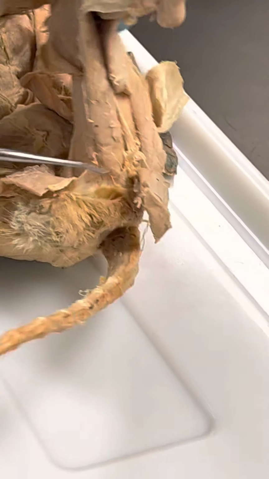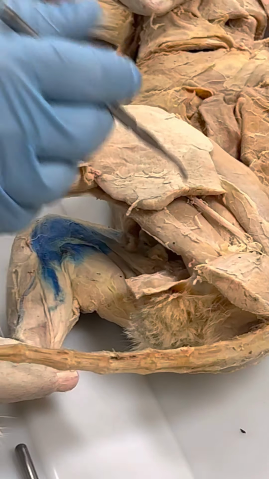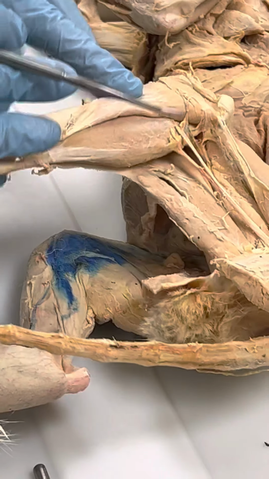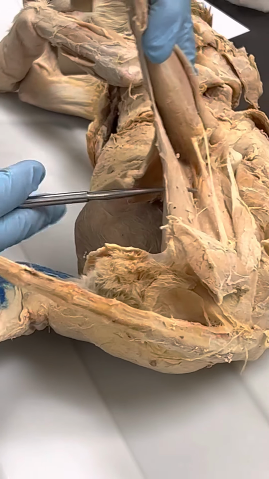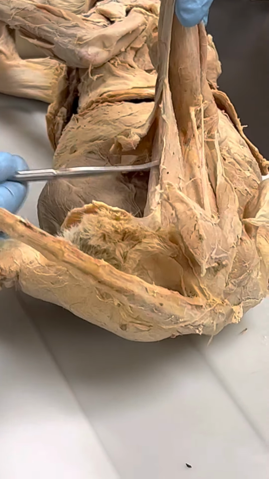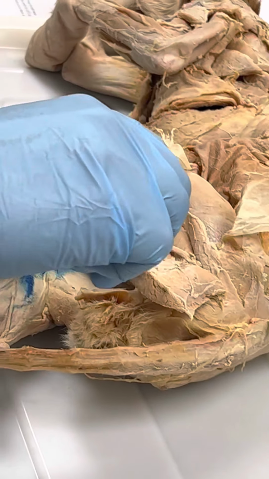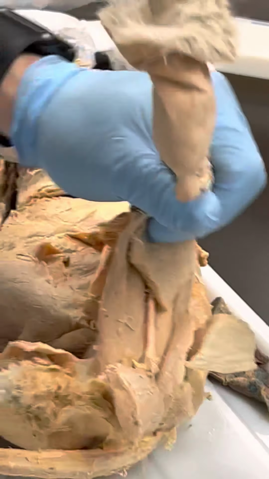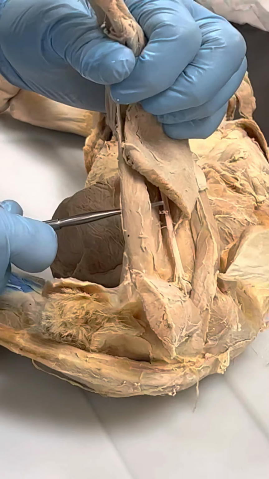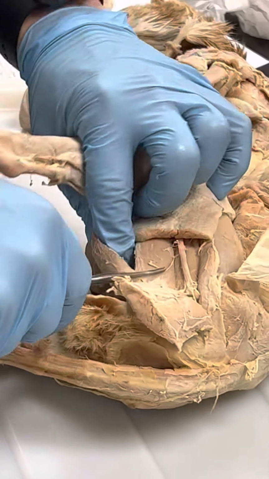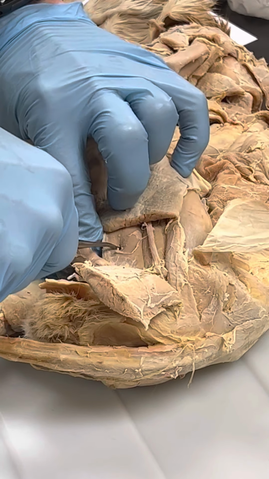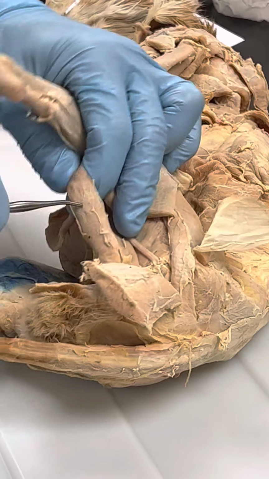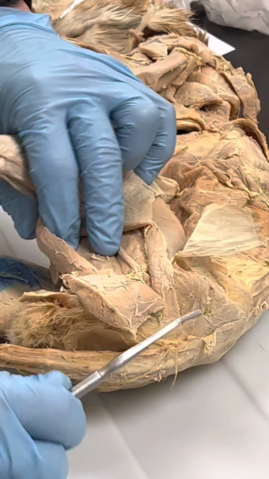The posterior thigh muscles are better known as your hamstrings. And there are three of them. There's this one here, and this one next to it. One, two, three. The hamstrings.